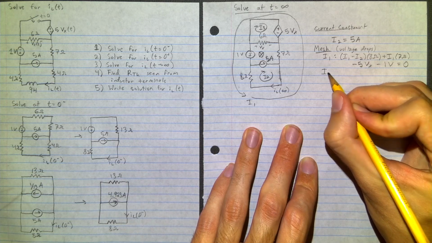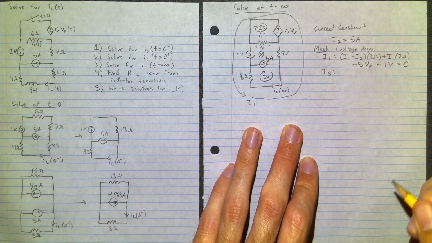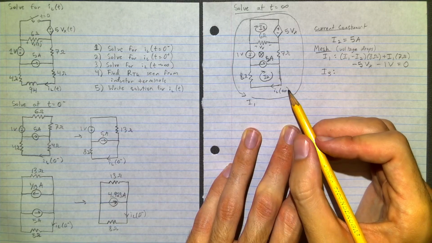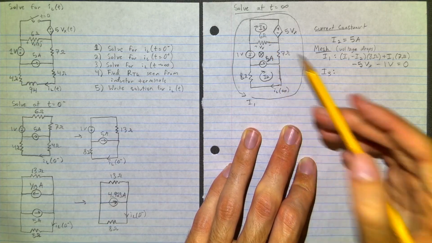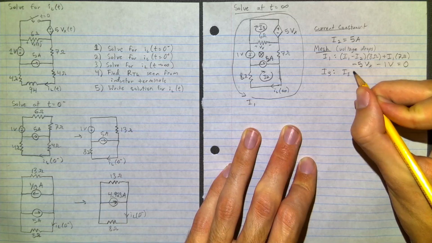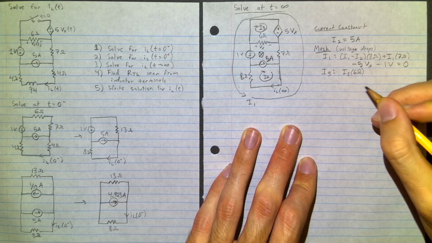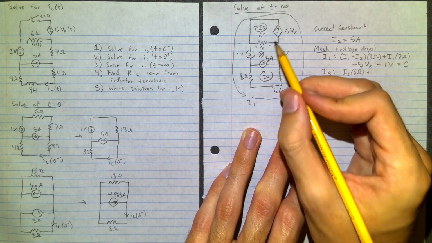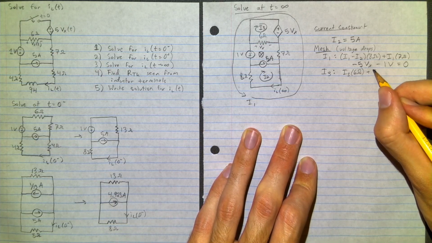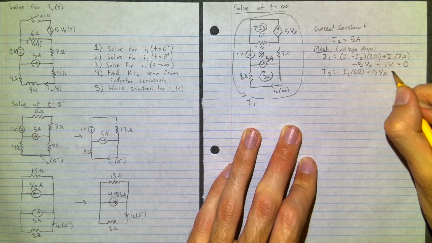Now for I3, we have I3 times 6 ohms, and then plus 5Vx equals 0.